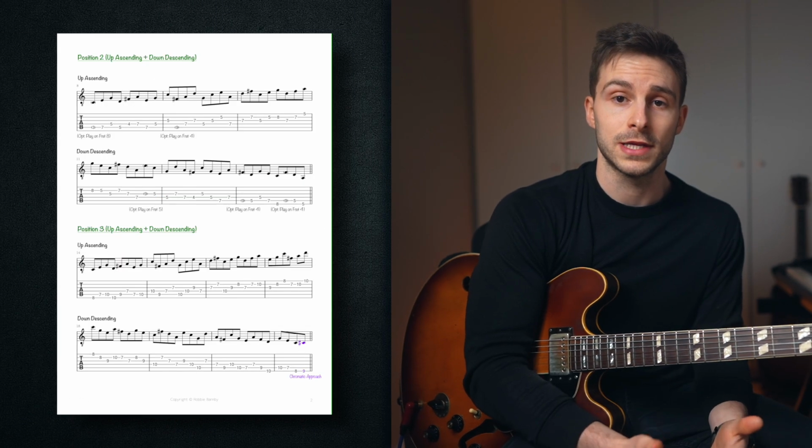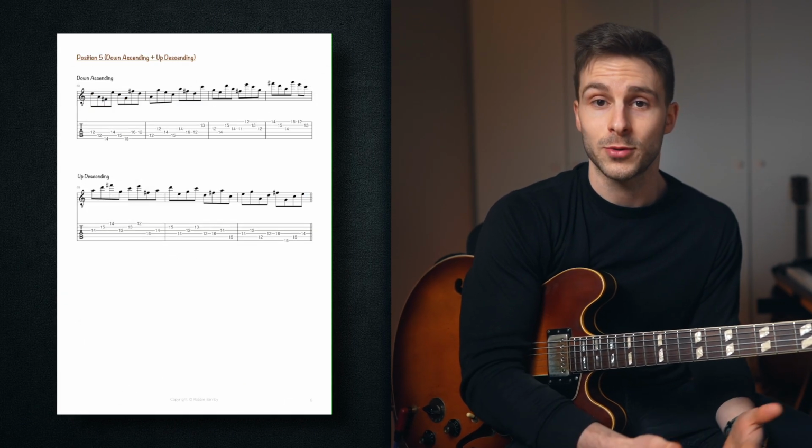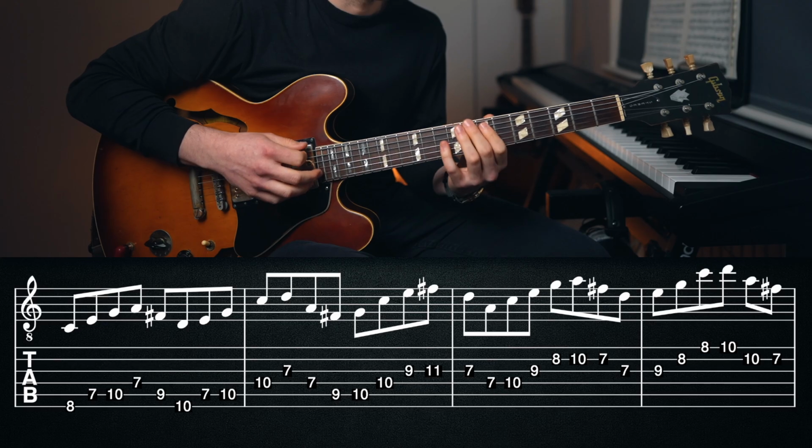I've written up a series of PDFs for this containing the full workout for this exercise, and I've also included other pattern variations as well. For example, we can change up the direction of how we play the triad inversions. We could play each C major inversion starting from the lowest note going to the highest, but then play down the D major inversions while we still ascend through both triads.